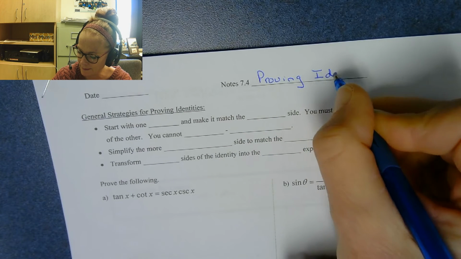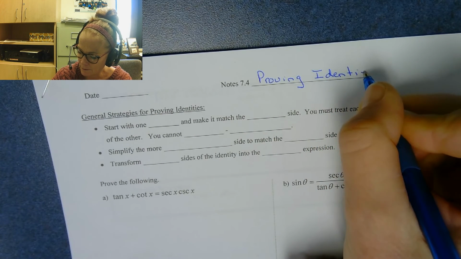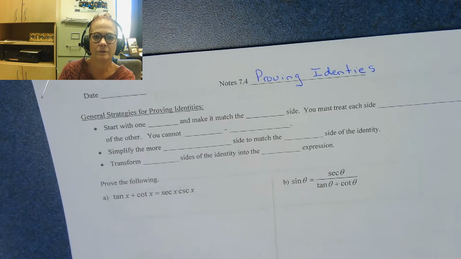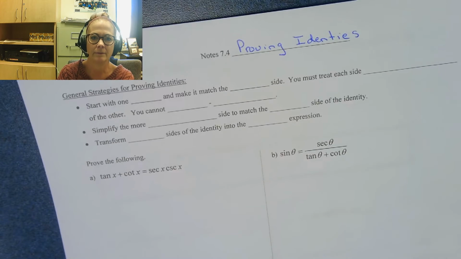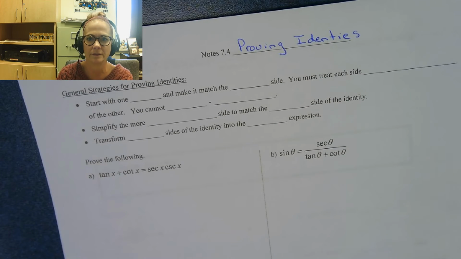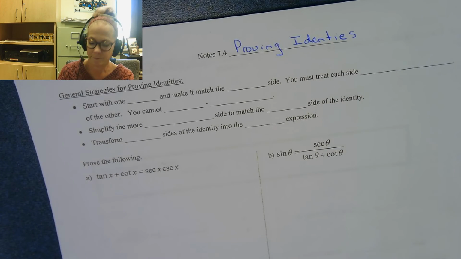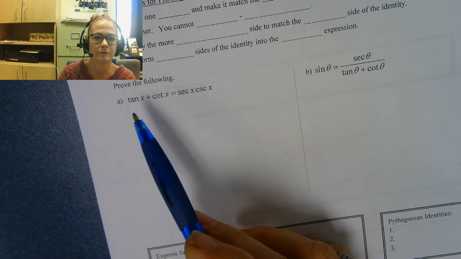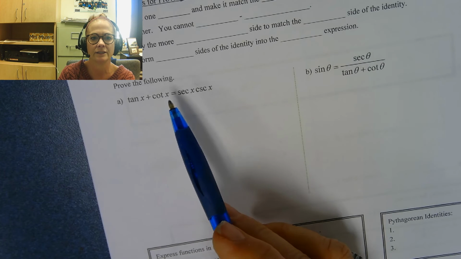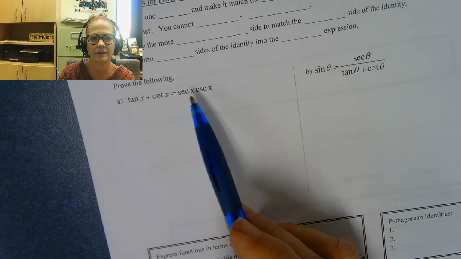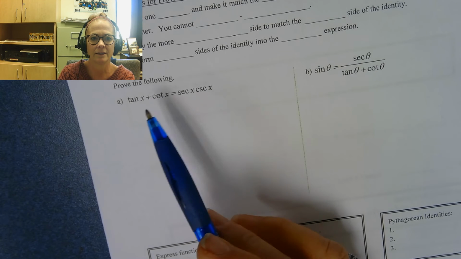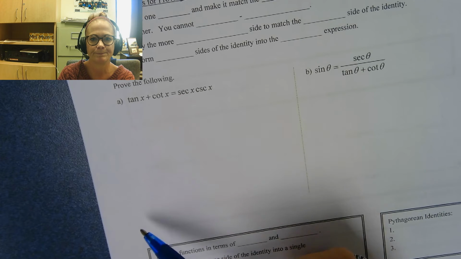So we're going to give you some hints along here as we go. We've talked a little bit about this in previous notes, but now we're going to go big time. When you prove, you have to prove that the tangent of x plus the cotangent of x equals the secant of x cosecant of x. These are equal expressions, and you're asked to prove it.